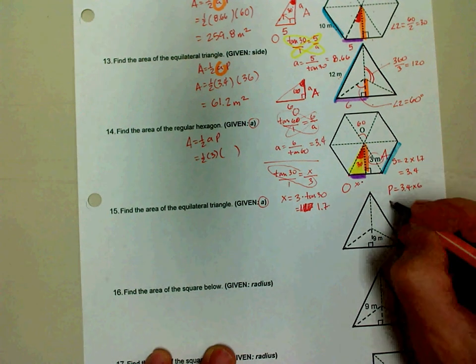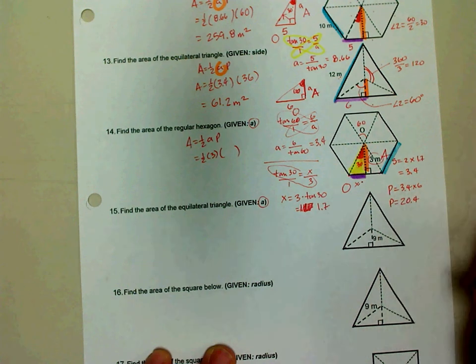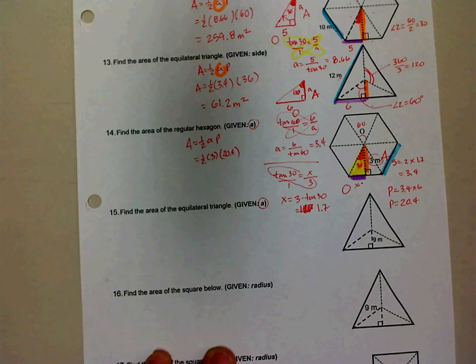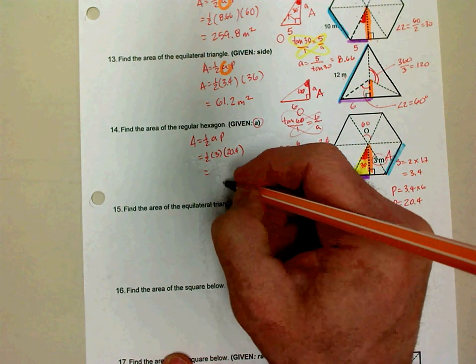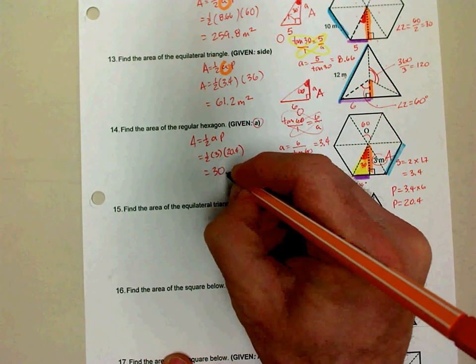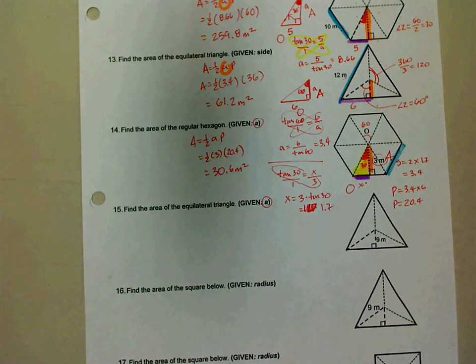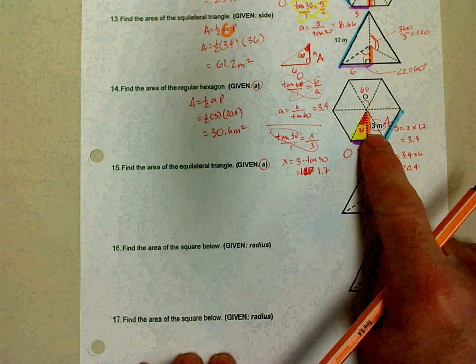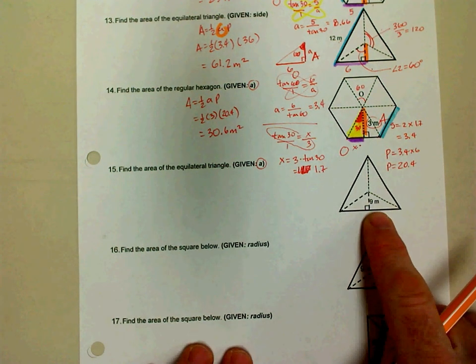Boom. Put it in our formula, and now we got it made. Put it in our calculator. Half of 3 times 20.4 will give us 30.6 meters squared. Let's do another one just like that, except instead of the hexagon, we'll just use our regular triangle, the equilateral triangle. Same thing, area equals 1/2 A times P.